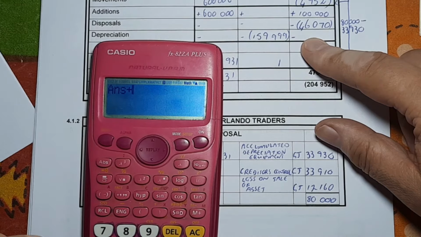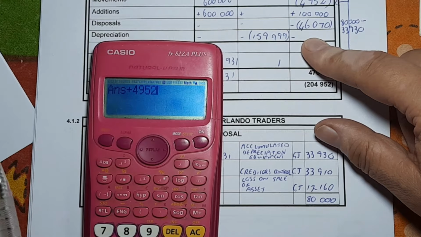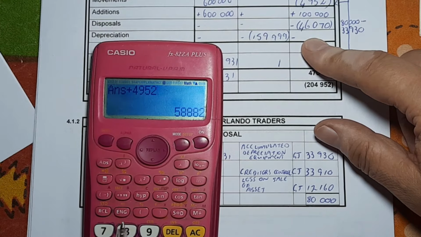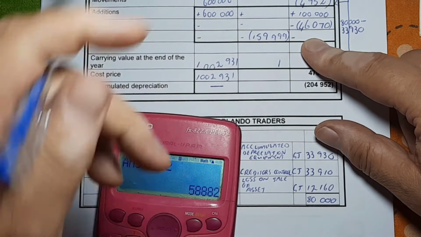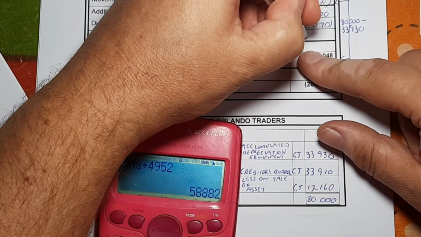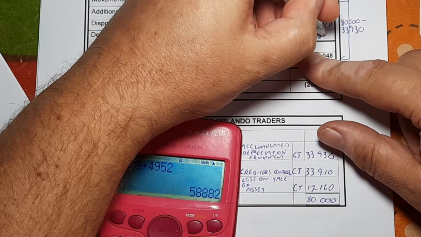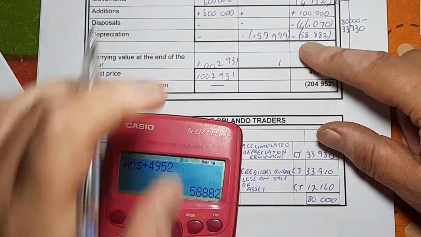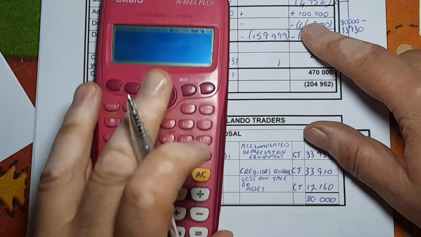So we're going to put there 4952, gives us 58,882. 58,882 in brackets.